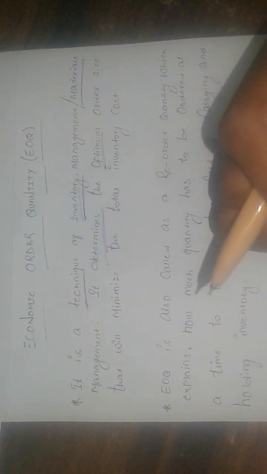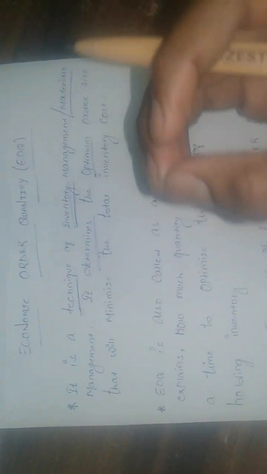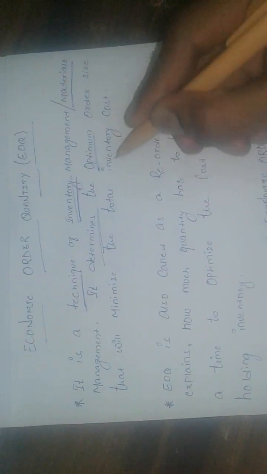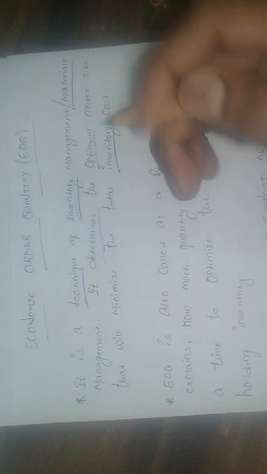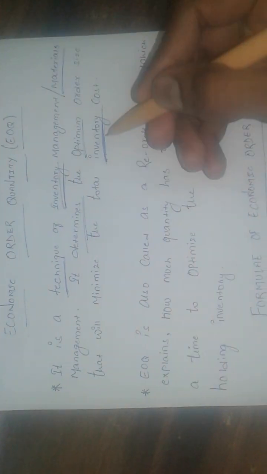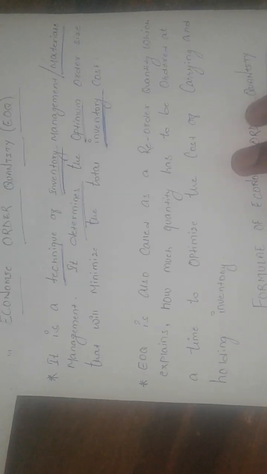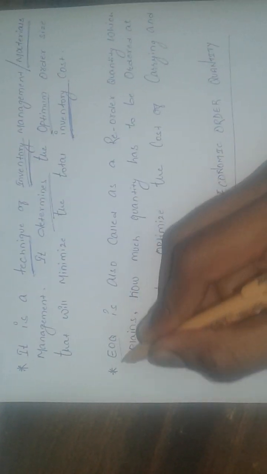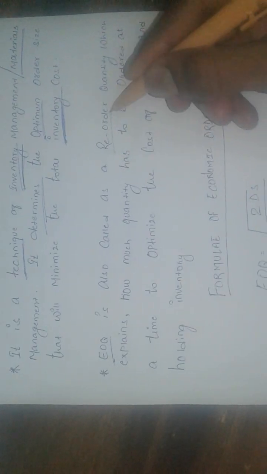how much we should order at a time so that our inventory cost is reduced with the optimum utilization of resources. In this case, resources means capital, right? With the optimum cost, how much should we order of the material so as to minimize the cost. And EOQ, that is economic order quantity, is also called the reorder quantity as well.